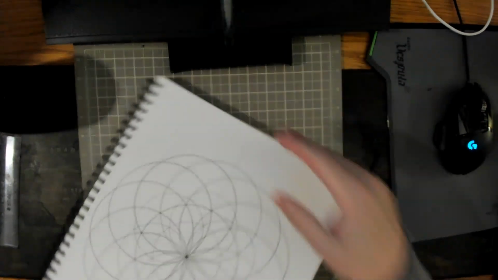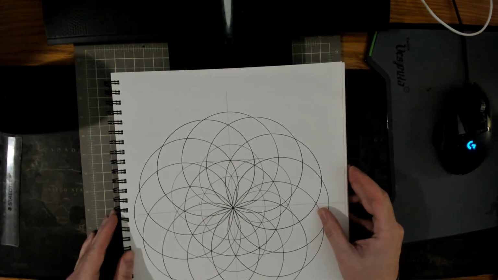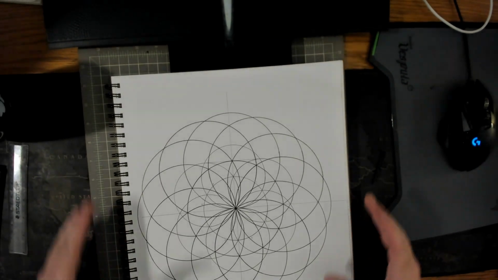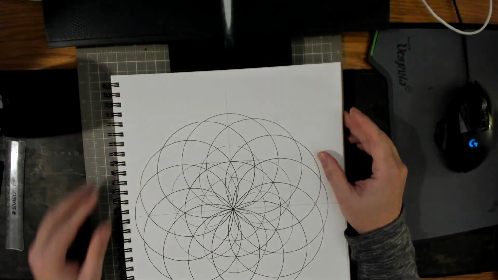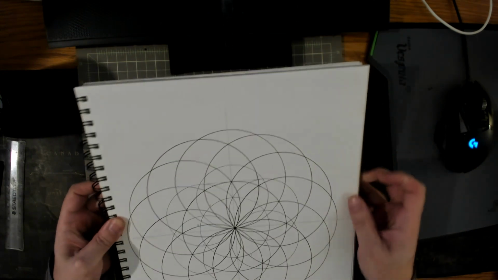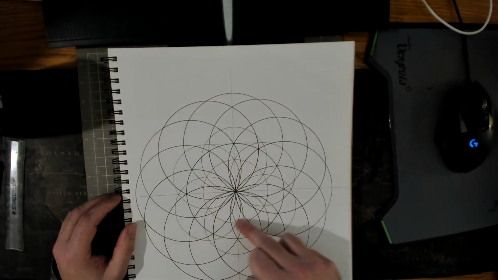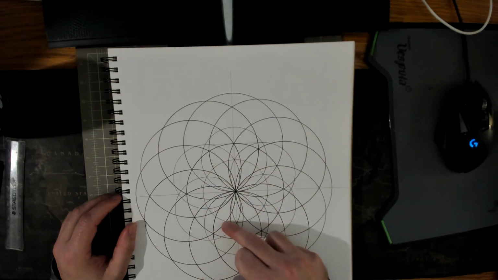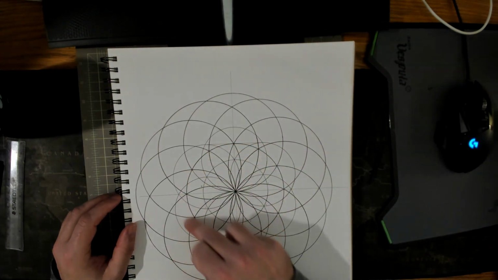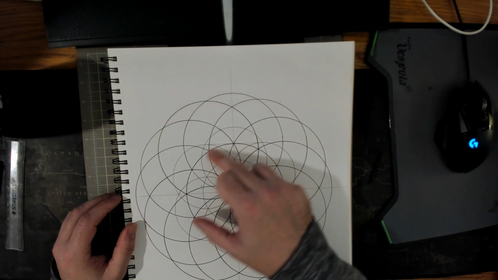That gives us this image, which of course I'm having trouble fitting into the camera. So you can see the circle for our radius r, and you can see the circle for our radius r times 1.5. Okay.